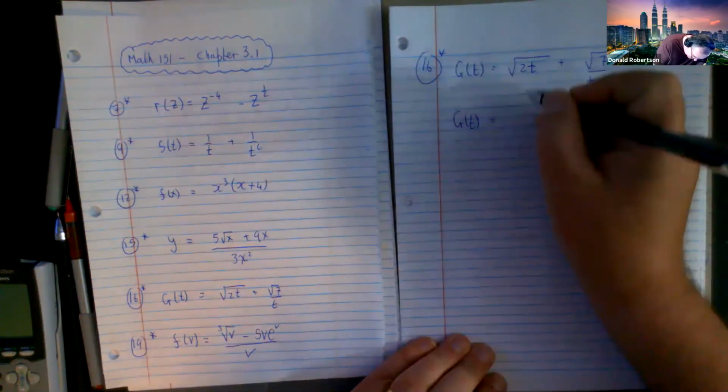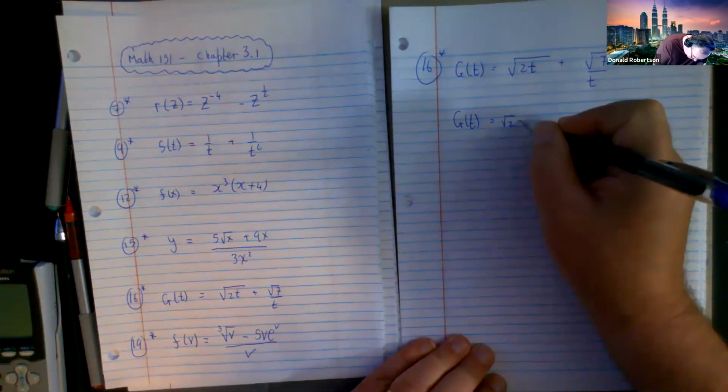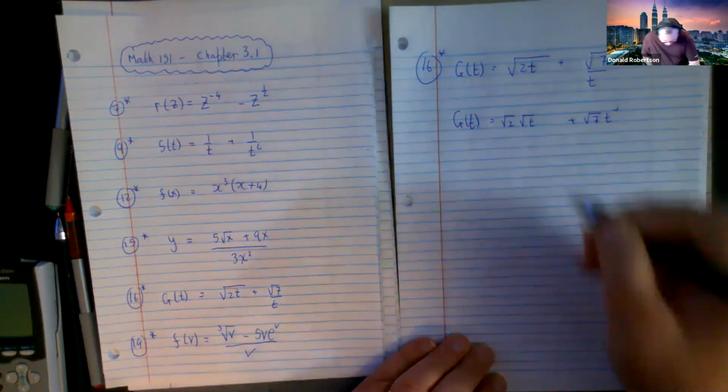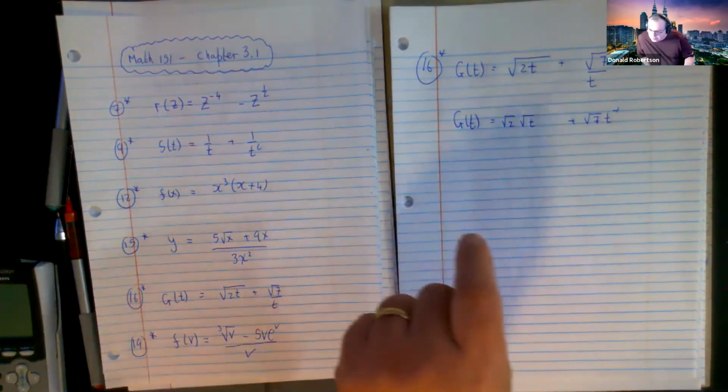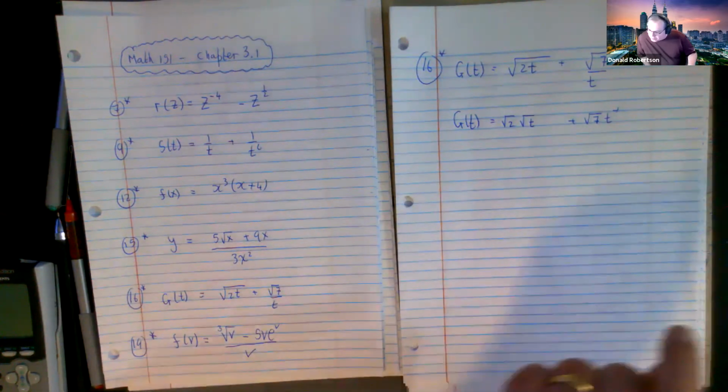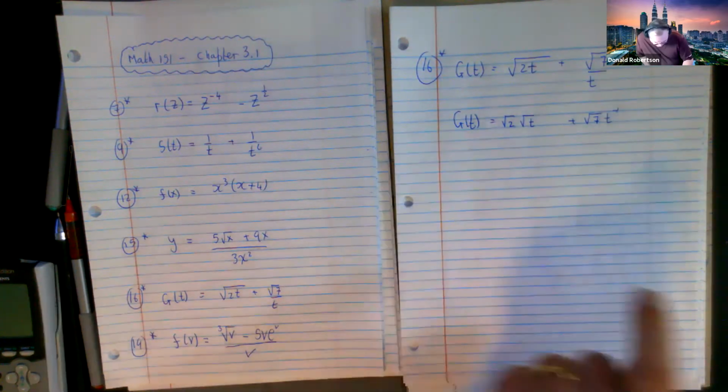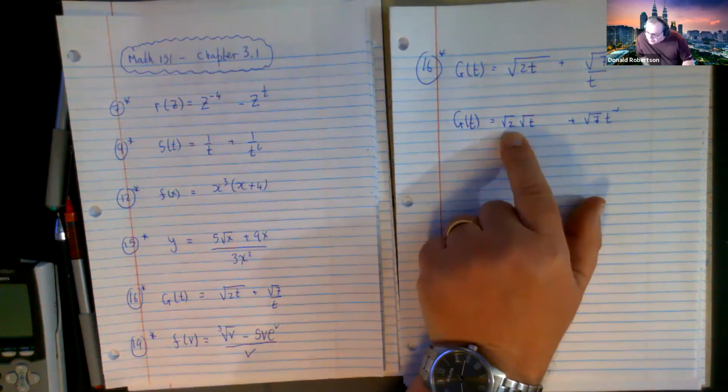This guy here is much uglier. It's the square root of 2t. Not the square root of 2 times a t, but the square root of 2t. And you notice what I've done is I've split it into two things, square root of t and the square root of 2, right?